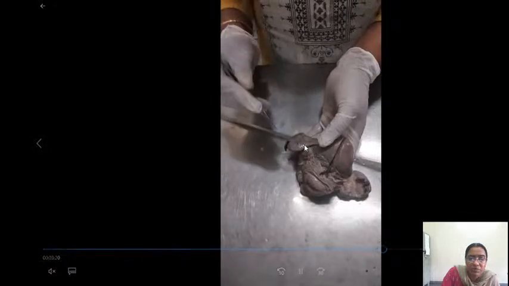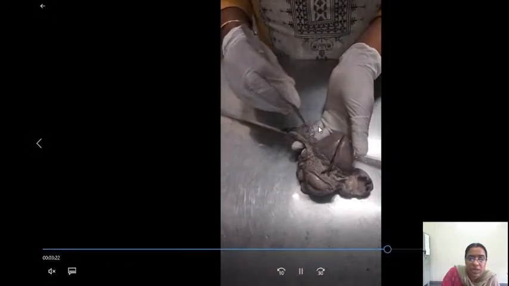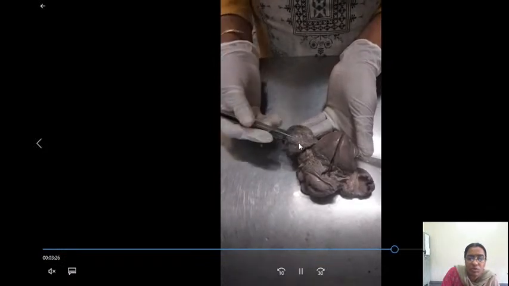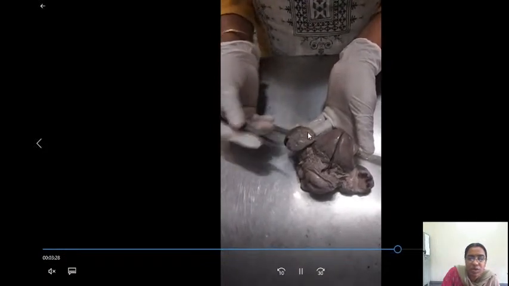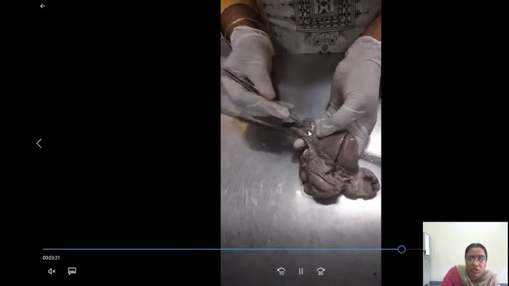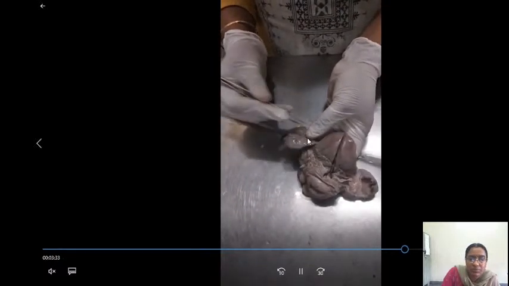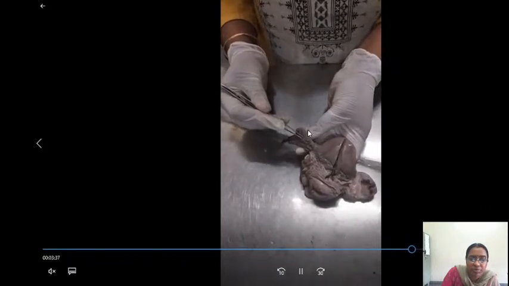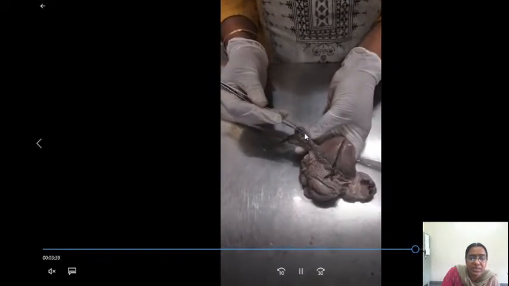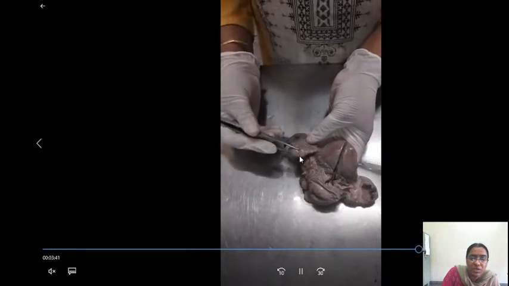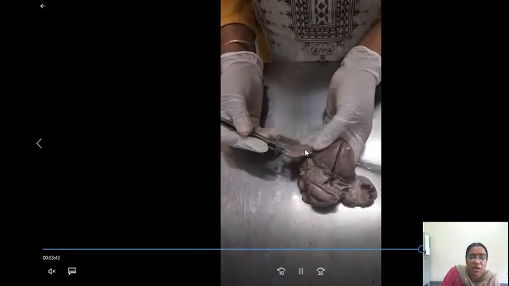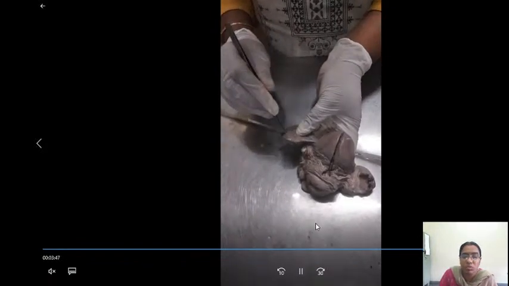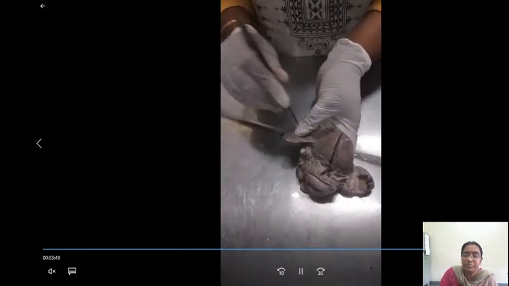Now coming to the surfaces, the surface which is in relation to the fallopian tube is called the medial surface of the ovary. This is the lateral convex surface, which lies in a fossa bounded in front by the obliterated umbilical artery and behind by the iliac vessels. It lies in a fossa called the ovarian fossa. So this is about the ovary.